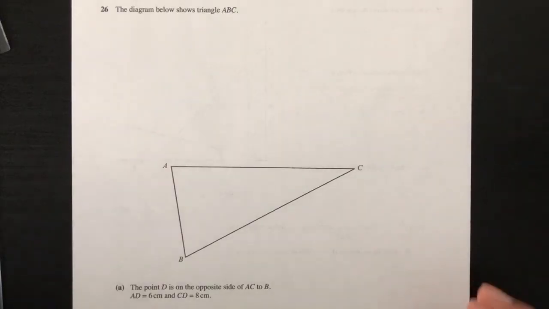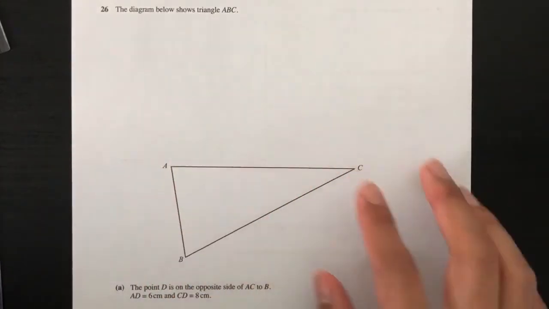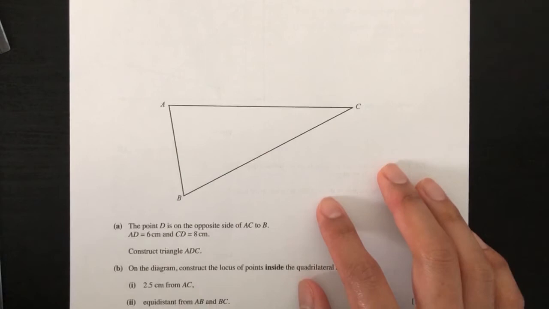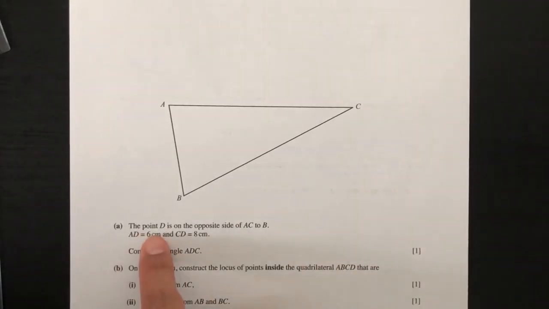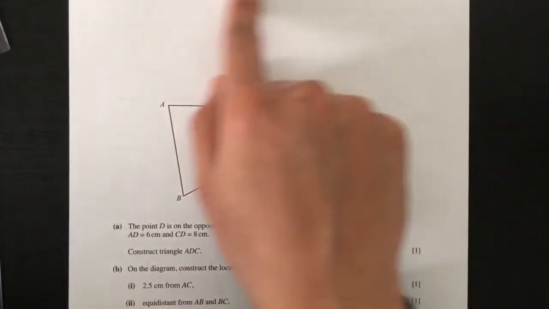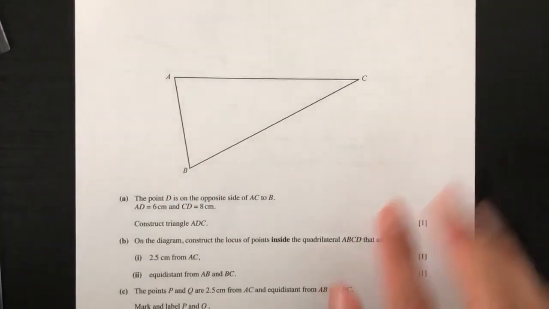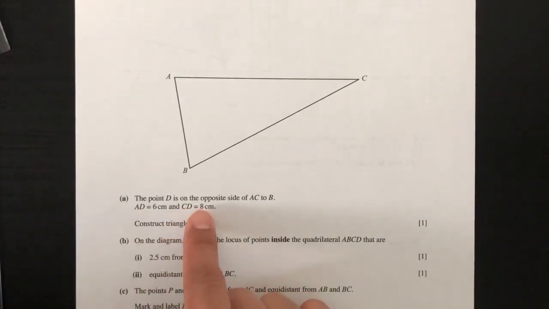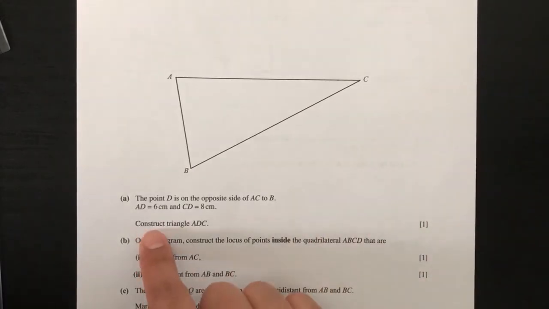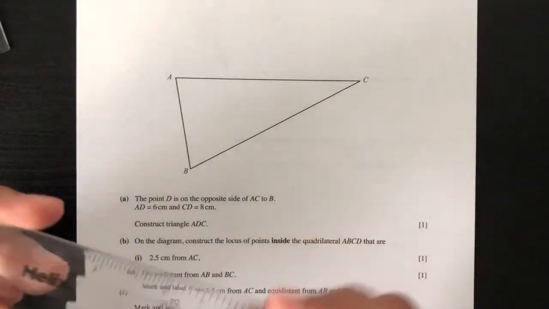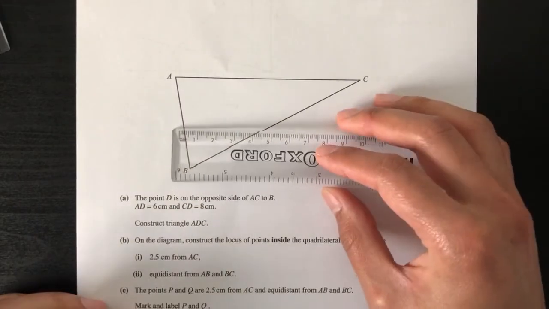Question number 26. The diagram below shows triangle ABC. So ABC is a triangle, as you can see. Question part 1. The point D is on the opposite side of AC to B, which means the point D will be on this side. Now we have AD is 6 cm, CD is 8 cm. Construct triangle ADC. So we have to use our compass and a ruler to find the answer.